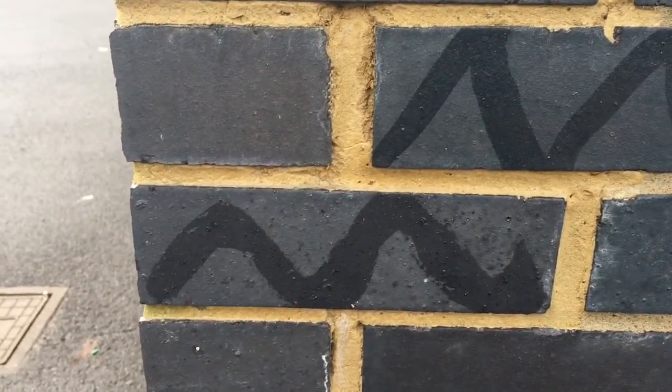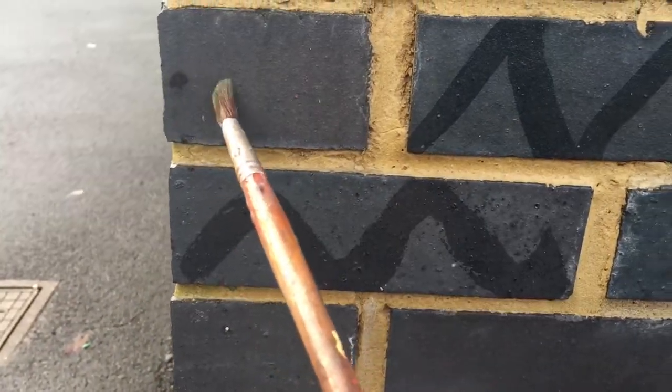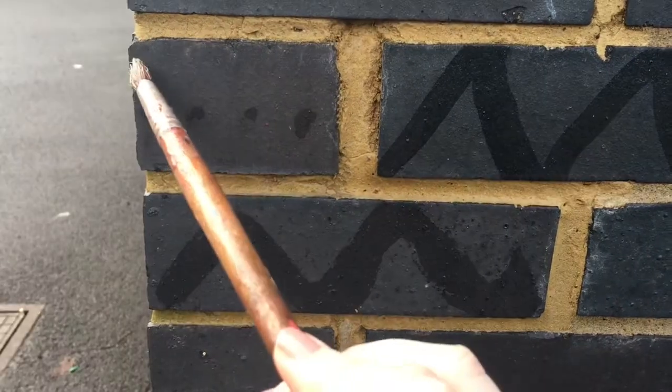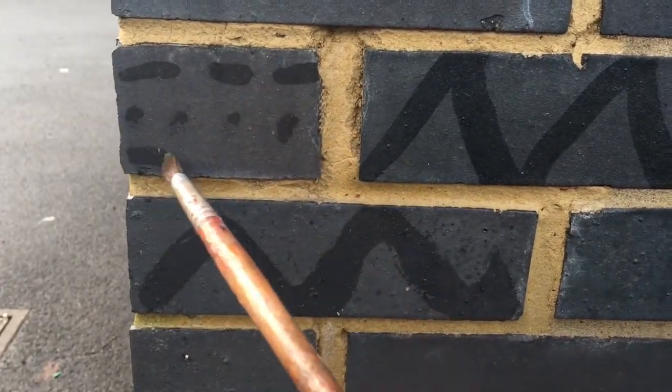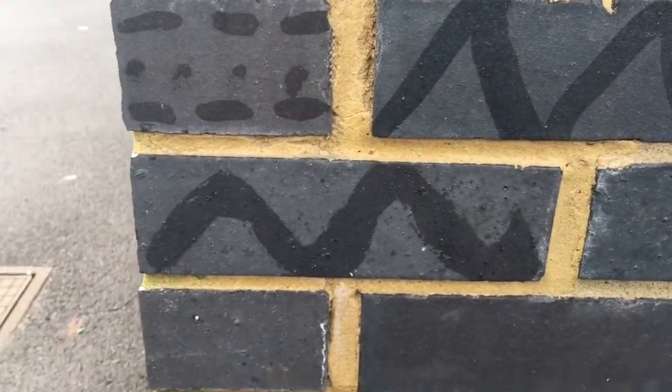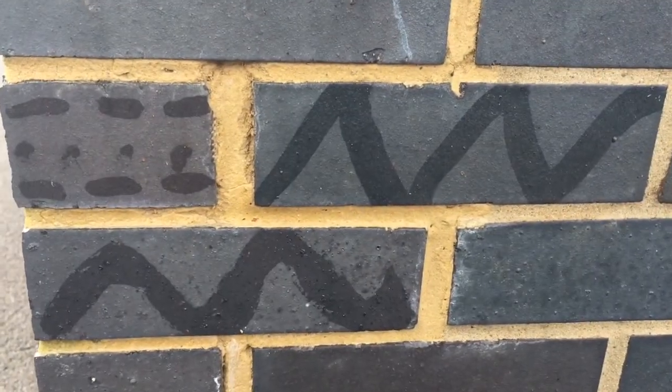If you don't have a paintbrush at home, you could just use your finger to do this. Maybe I'll try a dotted line or a dashed line. The best thing about this is that when the sun comes out and it gets a bit warmer, your lines will disappear, so you can keep going.